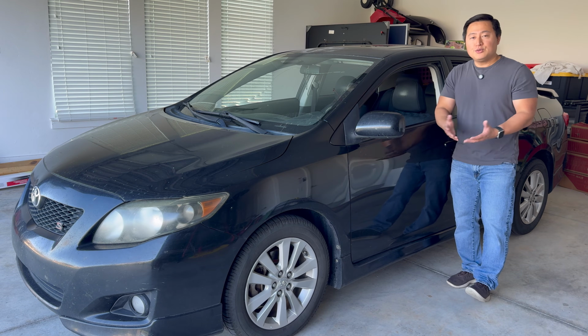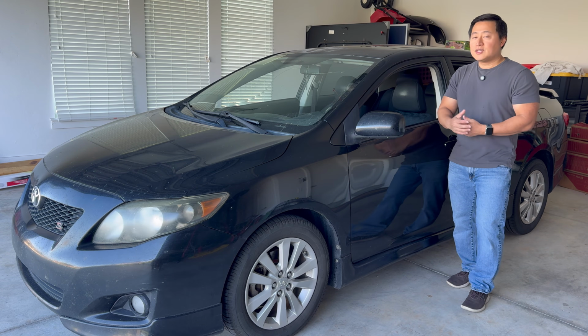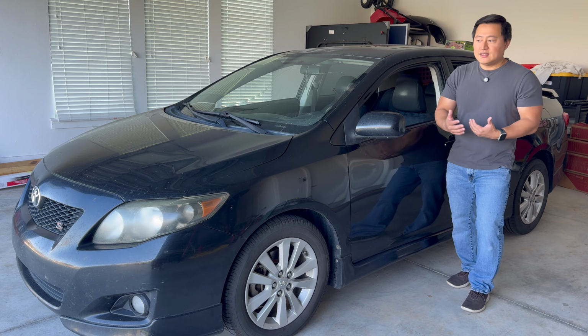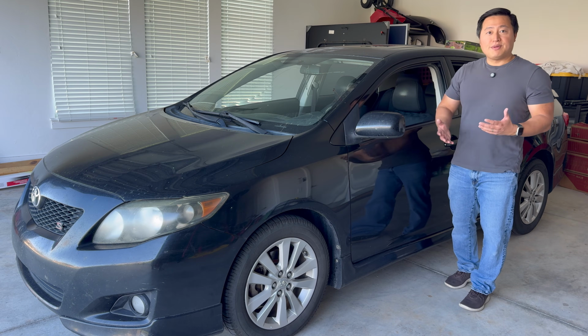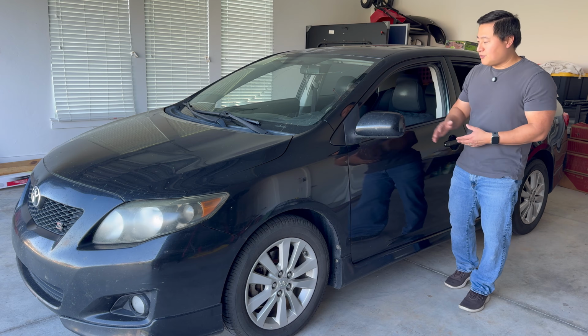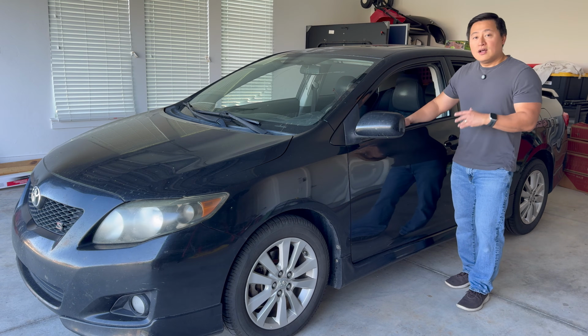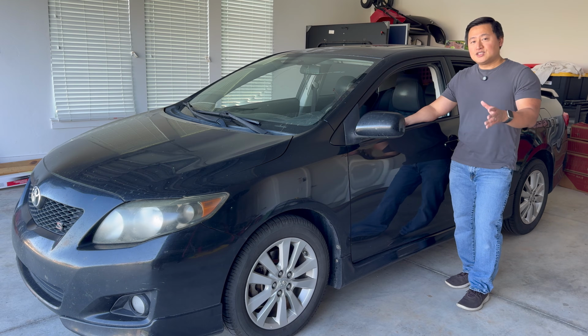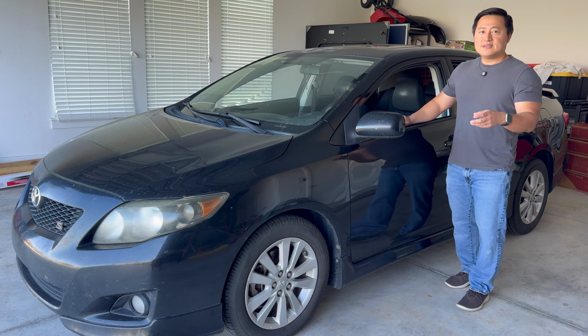So I bought a new EVAP canister from Rock Auto. They run around $200. If you see a Toyota genuine part on Rock Auto, it's a little bit more. I did go ahead and pick up the Toyota genuine part for the vapor canister. And this is a fairly easy fix. There are other ways to check just in case it's not the vapor canister. Usually it is the vapor canister.